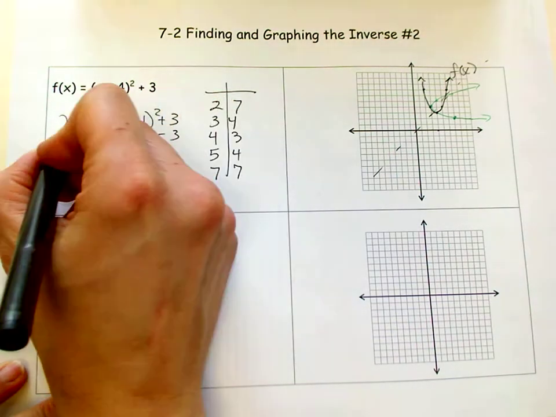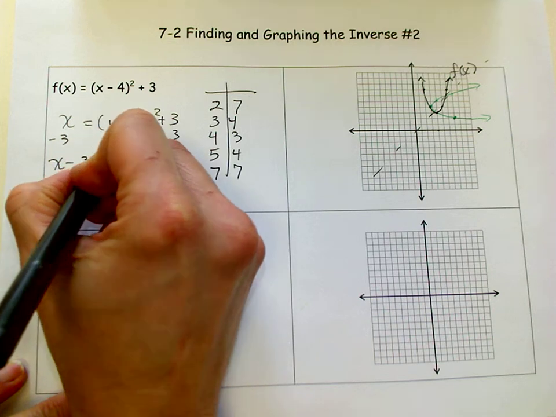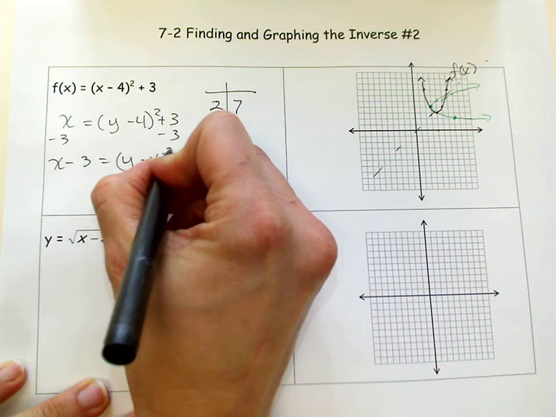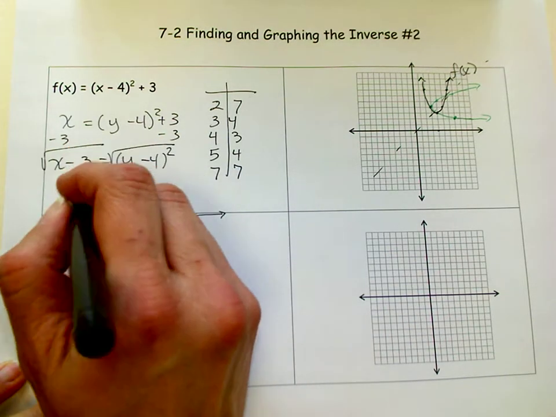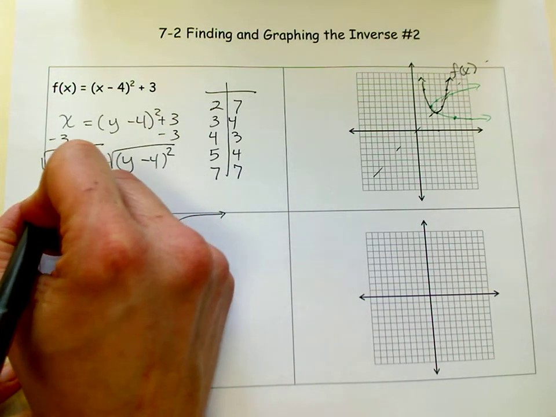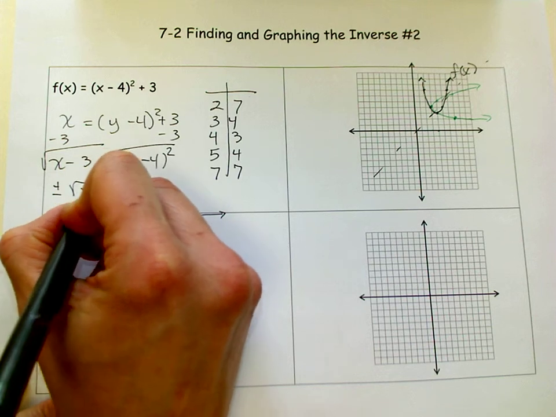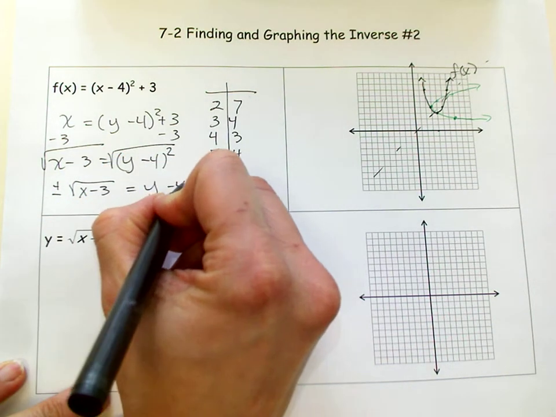And then we minus 3 from both sides. We get x minus 3 equals (y minus 4) squared. And then to get rid of the squared so we can get y alone, just remember that's our goal, we square root. Whenever we square root both sides of an equation, we get plus or minus. So now we have this.